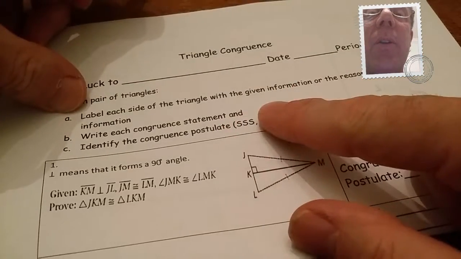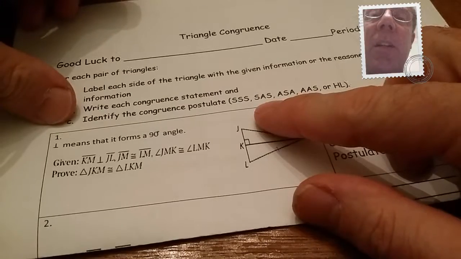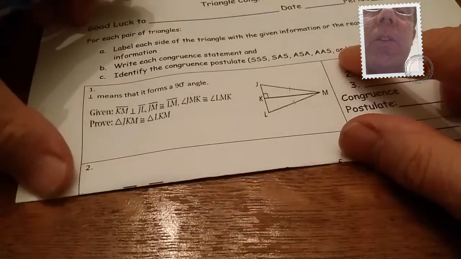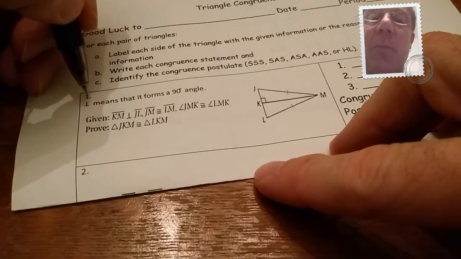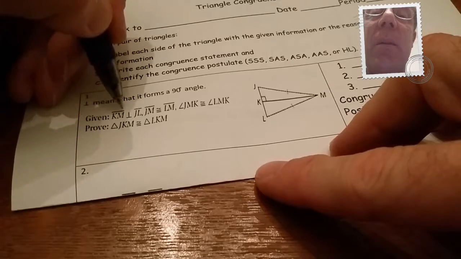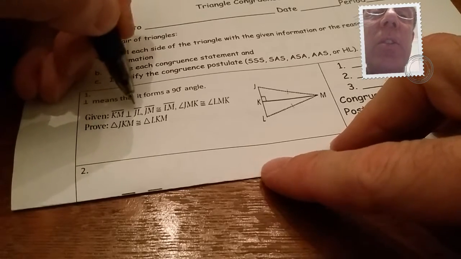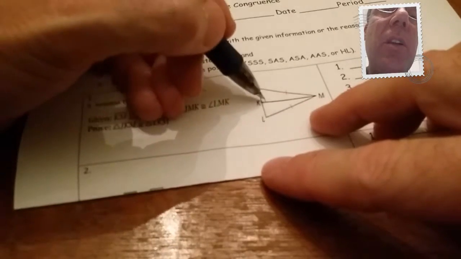So let's see. Label each side of the triangle with the given information. Write the congruence statement and identify the postulate for congruence. Well, let's see. What does this upside down T mean? Oops, it means that it forms a 90-degree angle. KM forms a 90-degree angle with JL. Look at that. They marked it for us. But I'm going to go ahead and mark this side. Might be helpful.